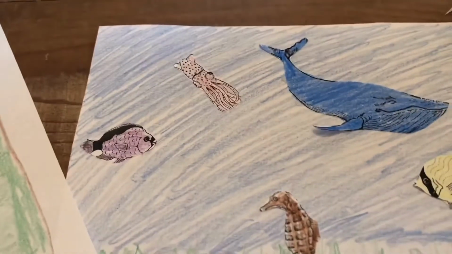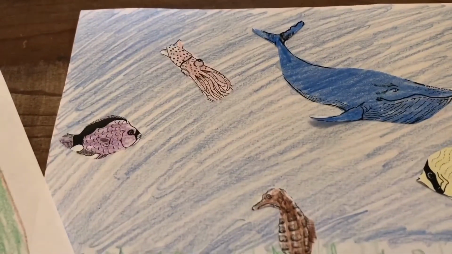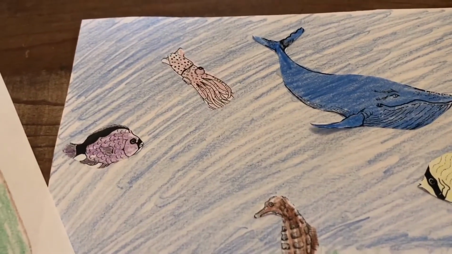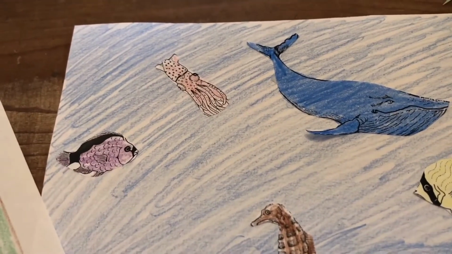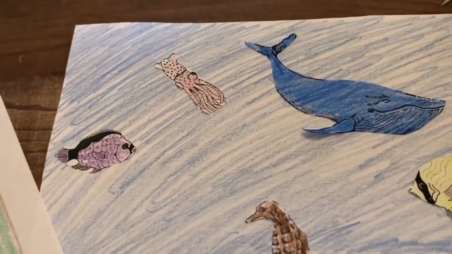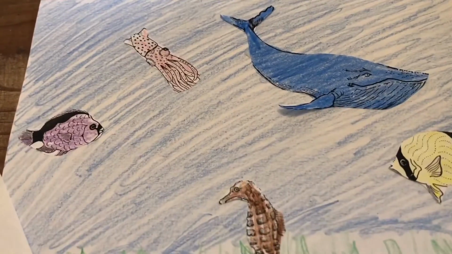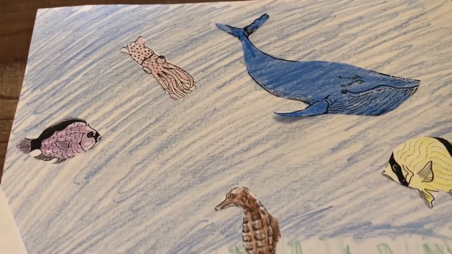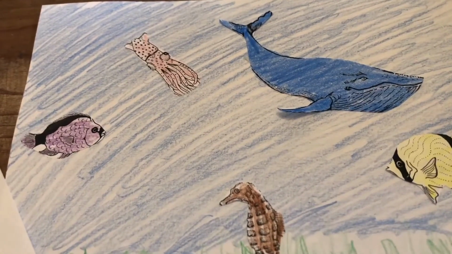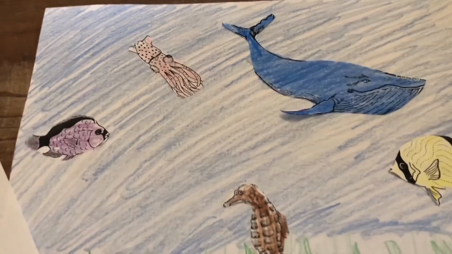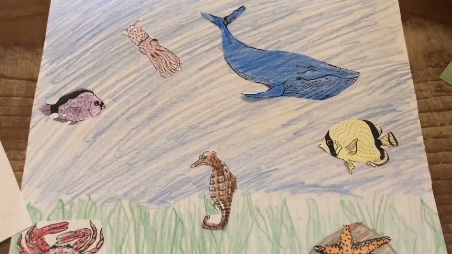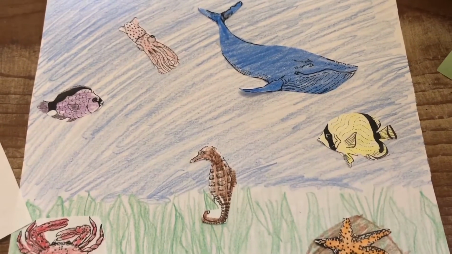So what you're going to do is choose an animal that you would like to study or a variety of animals that live in the same habitat, and you're going to create an environment that the animals can live in. For your environment, you can use a poster, piece of paper, a shoebox, or anything that you would like to create your own environment. So I'm going to show you a few examples of those environments you can make.